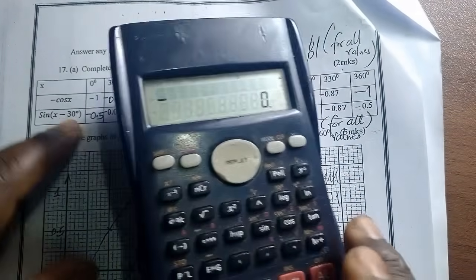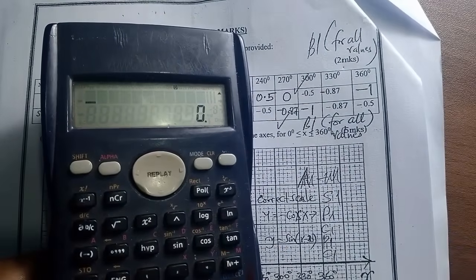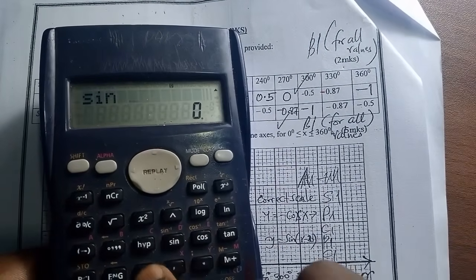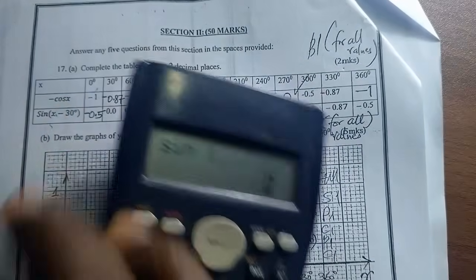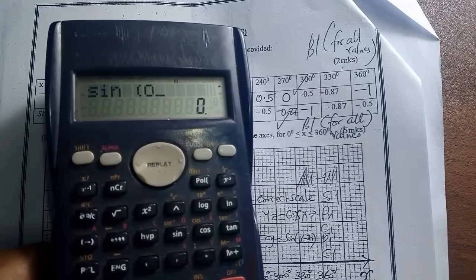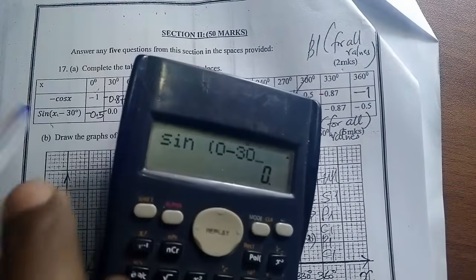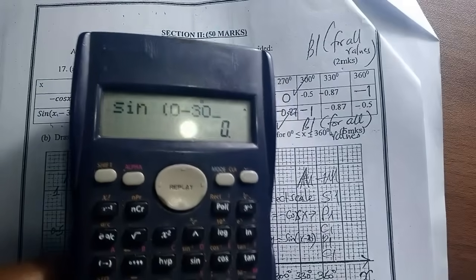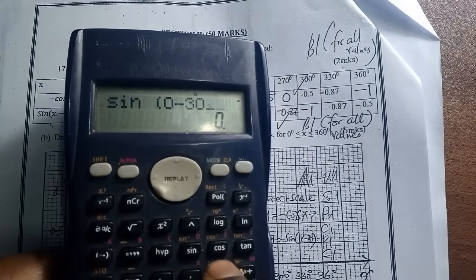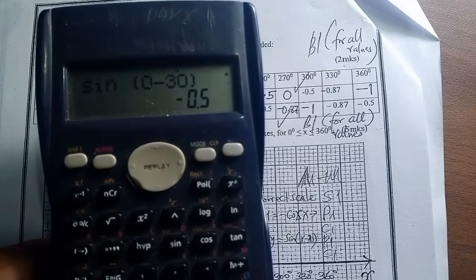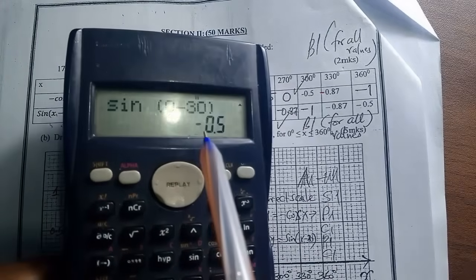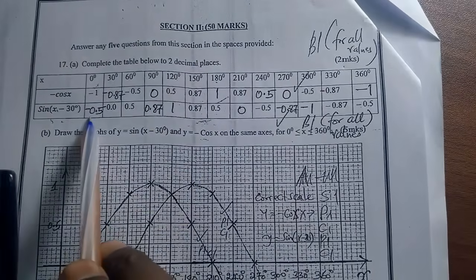You say sine, open bracket, x, our first x is 0. Just write 0. Then minus 30, the way it is here. Close the bracket and press equal sign. The answer is negative 0.5. So you do the same to the end.